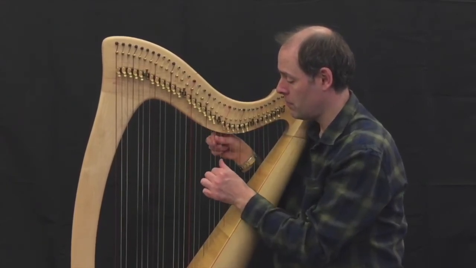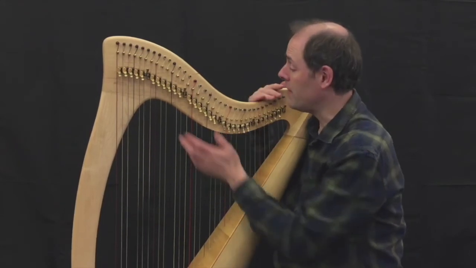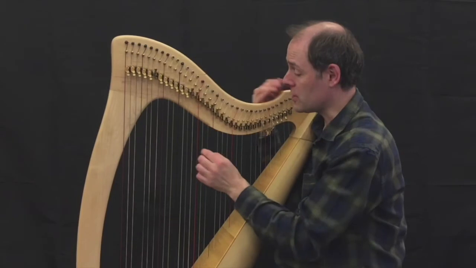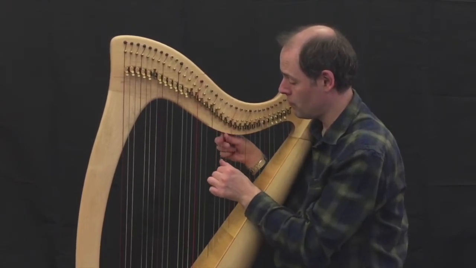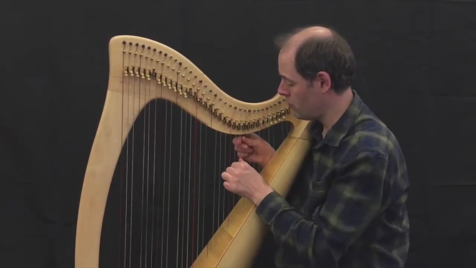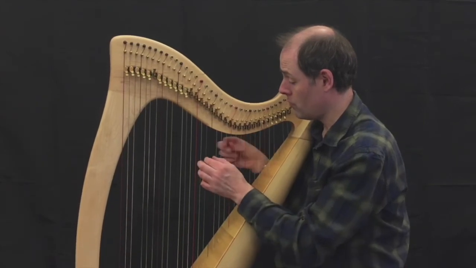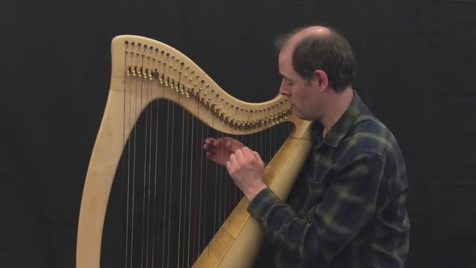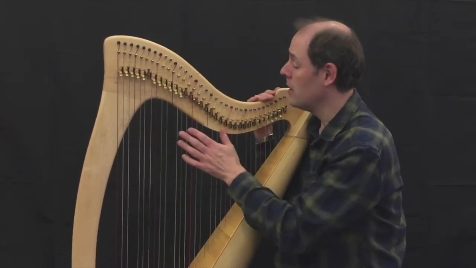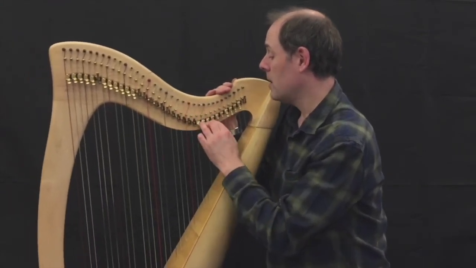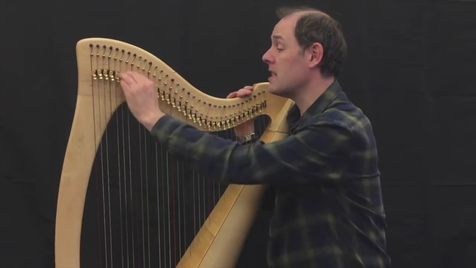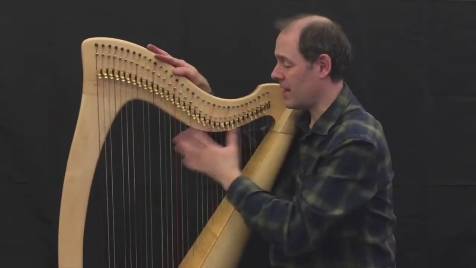And if I put every lever up, I have E major scale. So this harp, this particular harp, can play in any key up to 3 flats or 4 sharps. So it's slightly limited, but it's a lovely sized instrument.